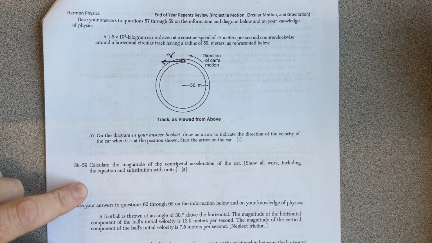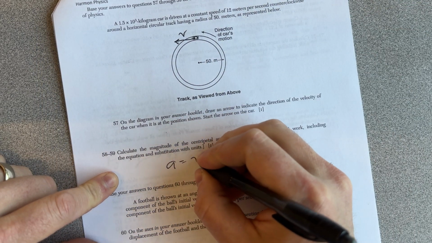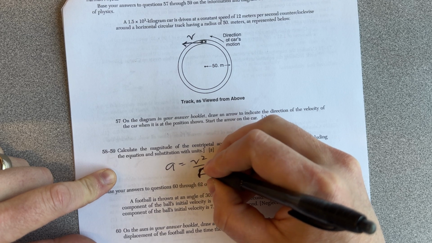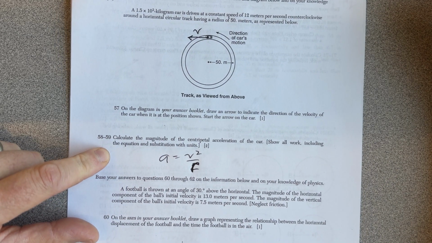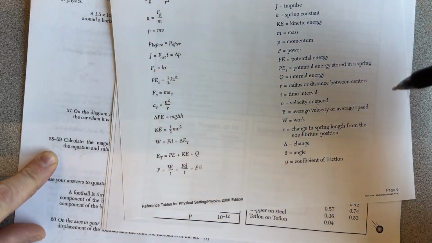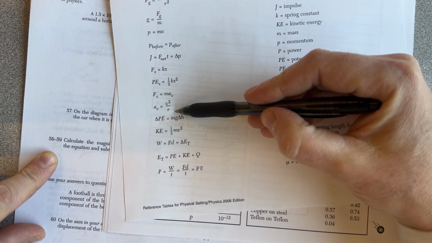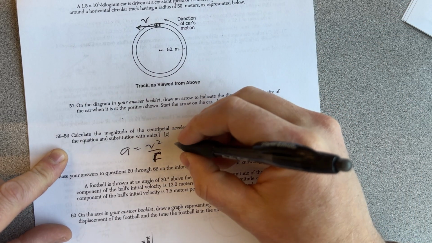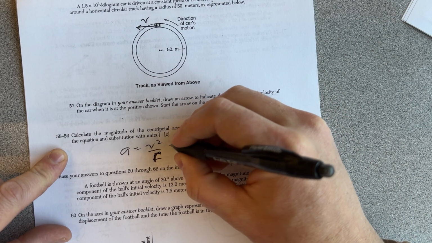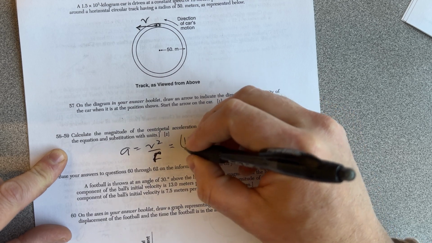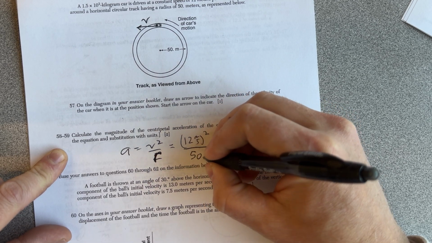Calculate the magnitude of centripetal acceleration of the car. a equals v squared over r. Oops, v squared over r, not v squared over 2. It's a 2-point question, so you know it's going to be just an equation right off the reference table. Plugging and chugging. V squared over r. The m doesn't even come into play. They want you to try to use the m. That's the way they do things. They like giving you more than you need.